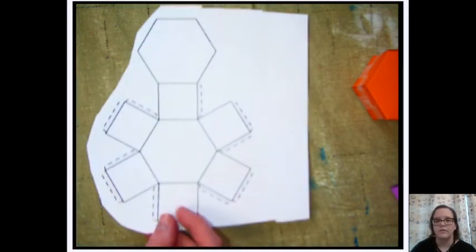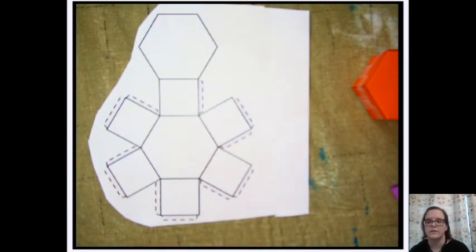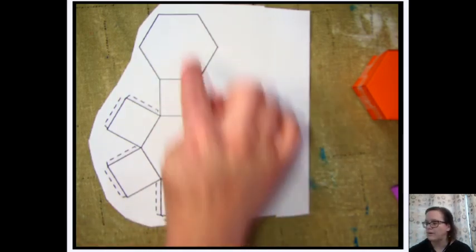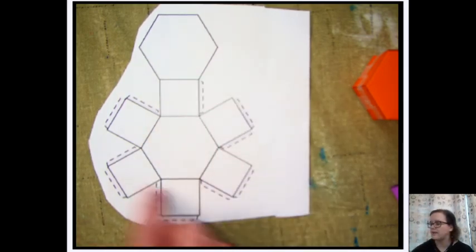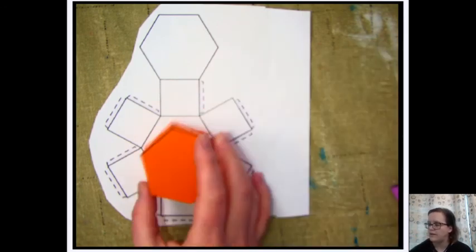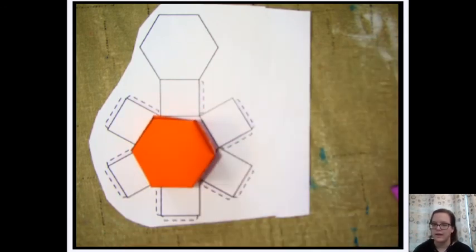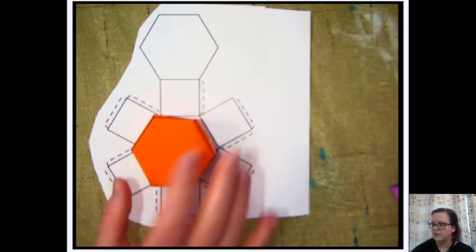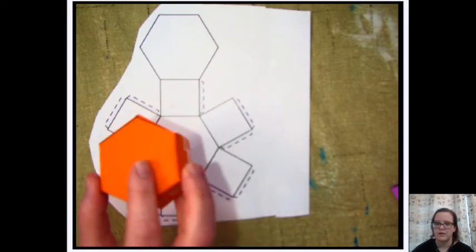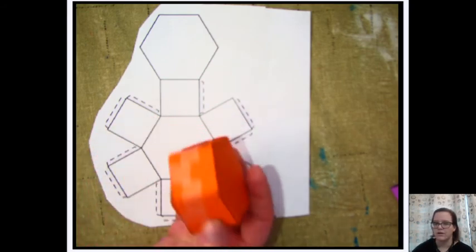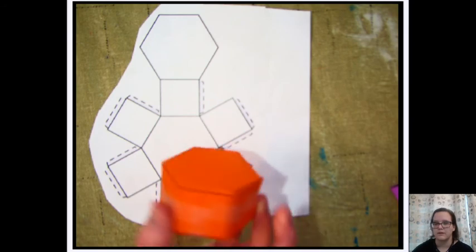Okay, so just a few more. So this one, what do you think? Okay, well, this is your hexagonal prism because we do have 2 bases with the rectangular, or in this case, square sides. And so it does fold up to make a hexagonal prism. So here's your top and your bottom, and then all the sides are squares in this case. They could be rectangles. Okay.